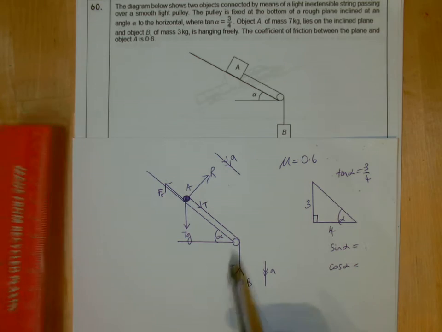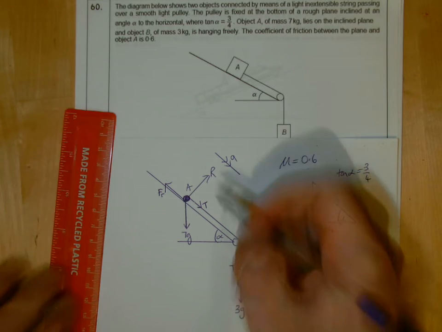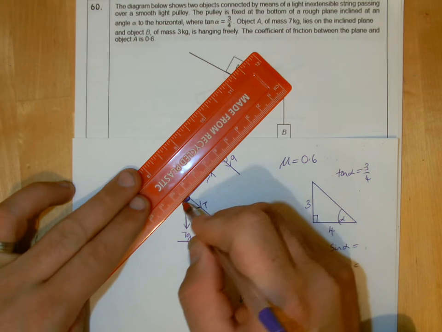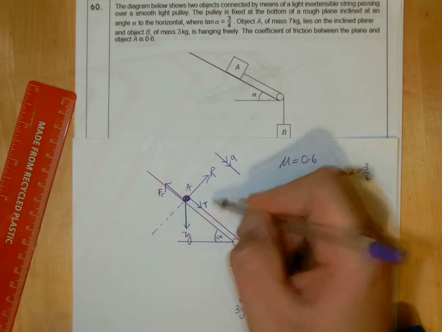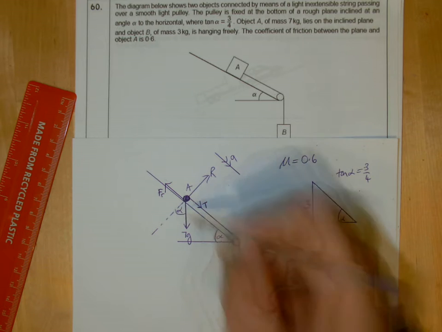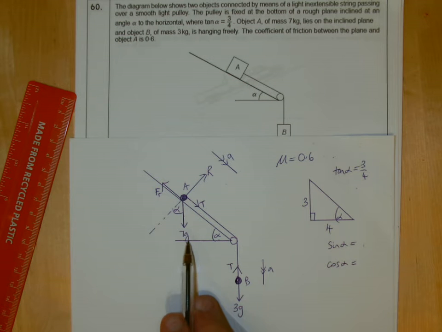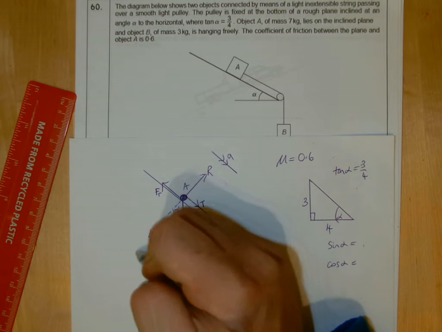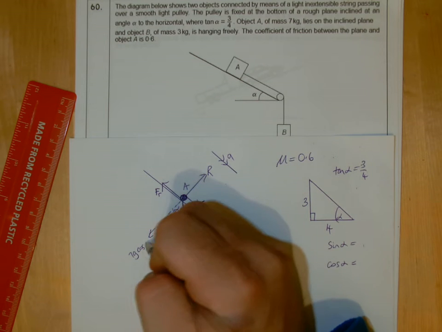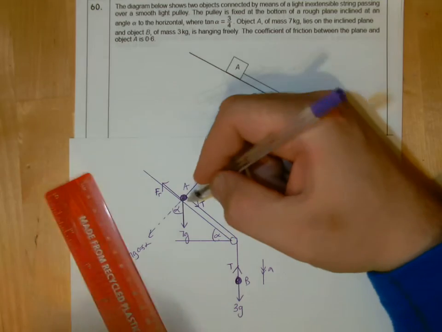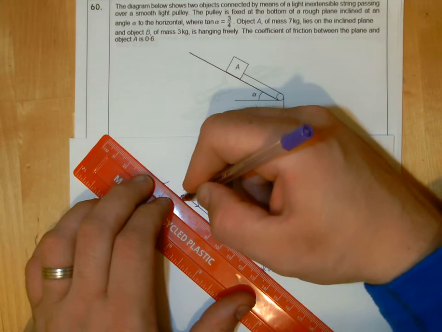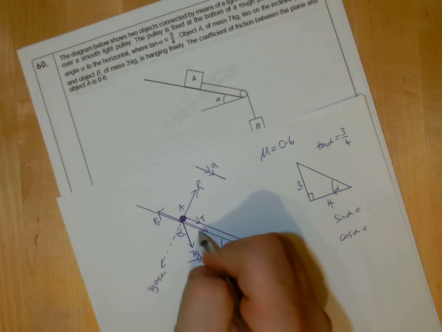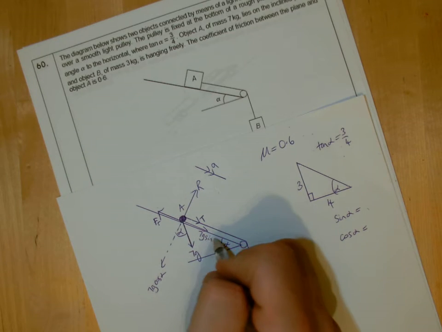If that's angle alpha, I can continue the reaction line, which is perpendicular to the plane, as a broken line, and then we appreciate that must be alpha here. So 7g resolved perpendicular to the plane is 7g cos alpha, and parallel to the plane, going this way, the component is 7g sine alpha.